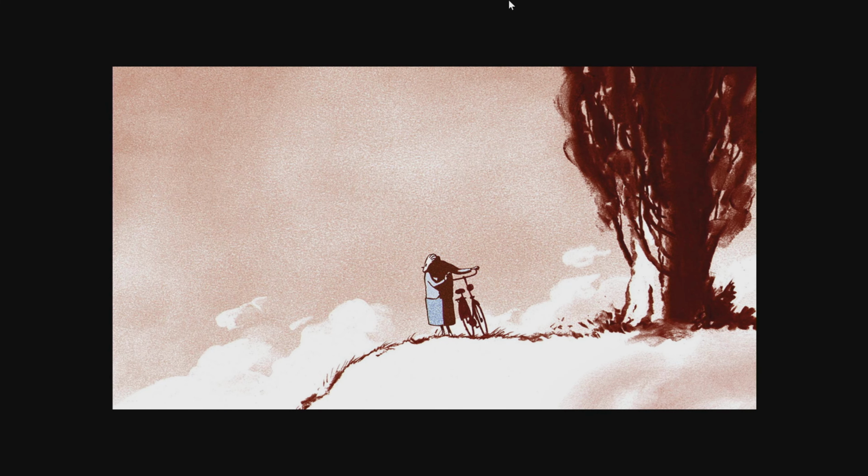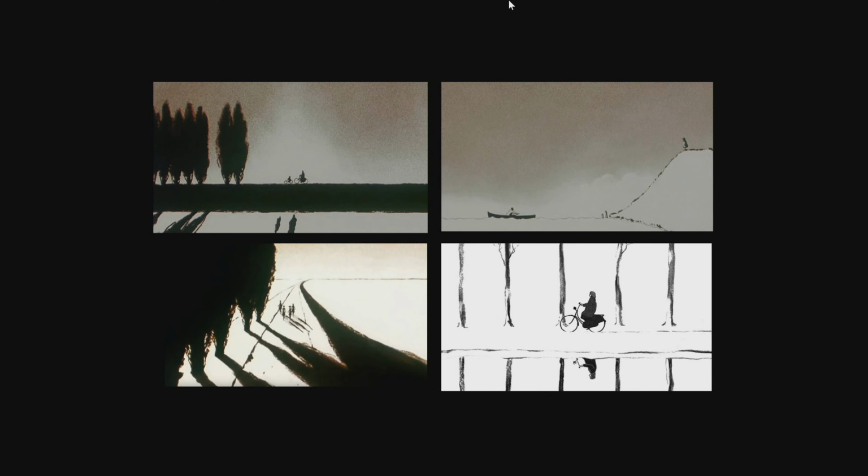This is a picture from Father and Daughter made by Michael Dudok de Witt. What I like about his films is that he often plays with symmetry.